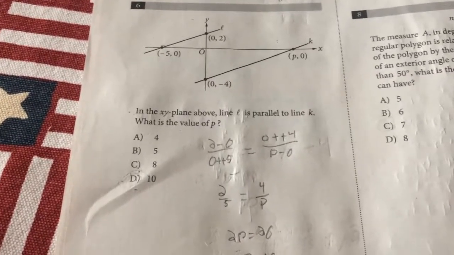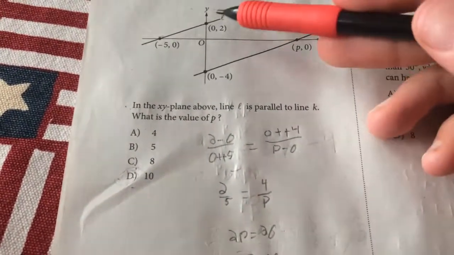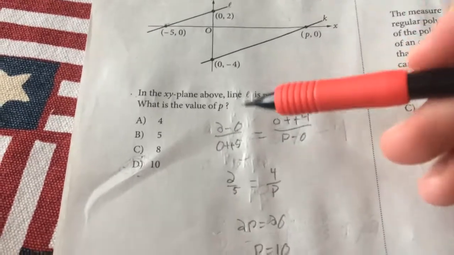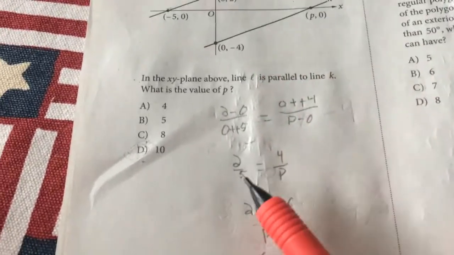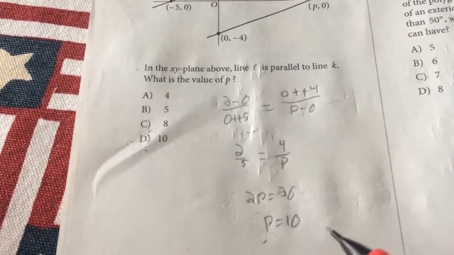Next problem is you gotta realize that they're parallel. So they gotta have the same slope. So you get the slope of the first line compared to the second, and they gotta be the same. So you get 2 over 5 equals 4 over p. You cross multiply, you get p equals 10.